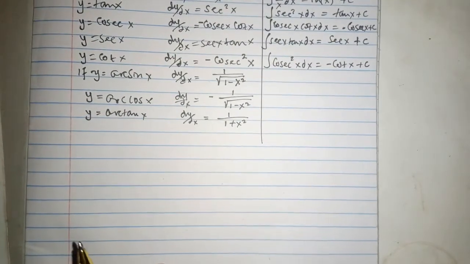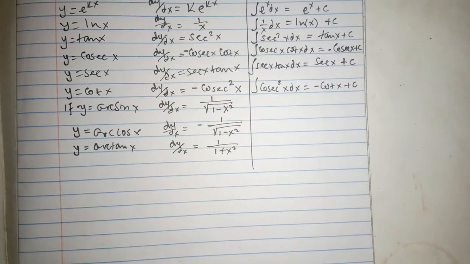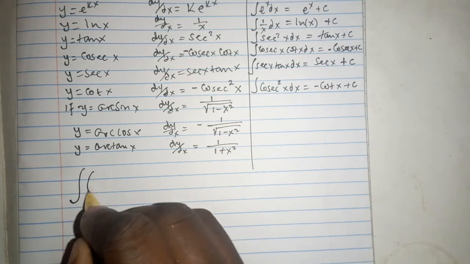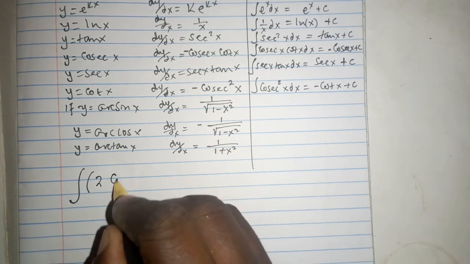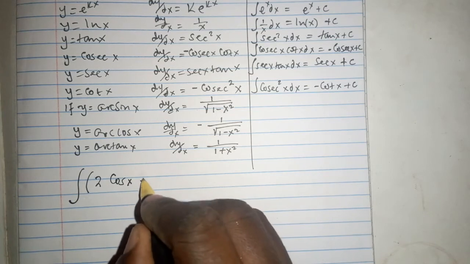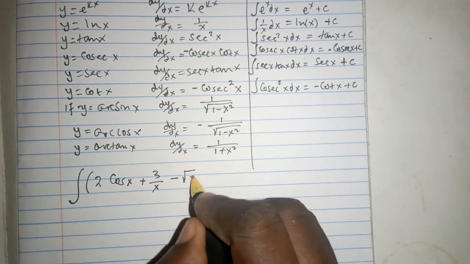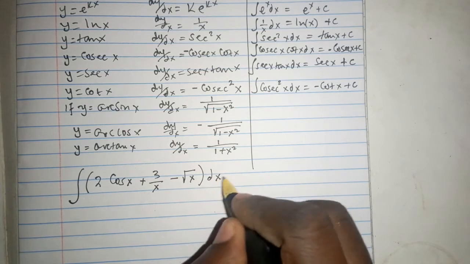Right now, I want us to just go straight to example number 1, and we are told to find the integral of 2 cosine of x plus 3 over x minus the root of x, everything with respect to x.